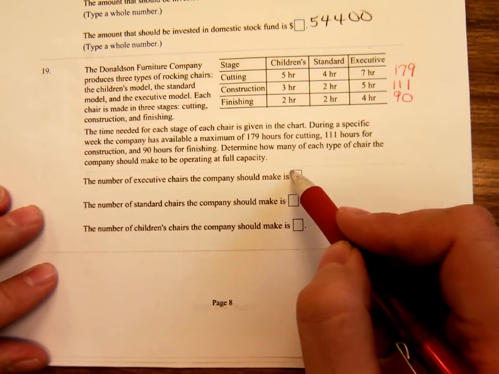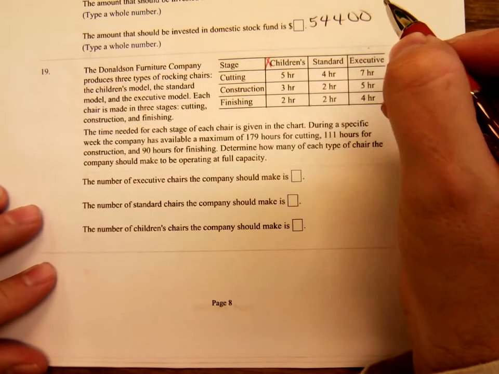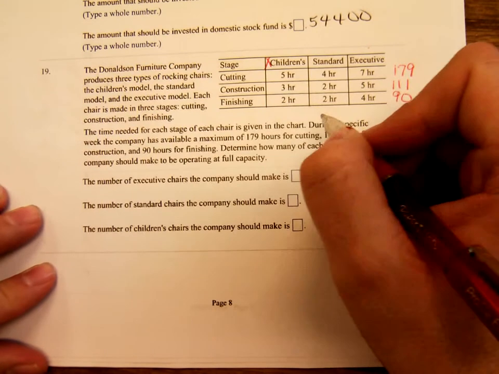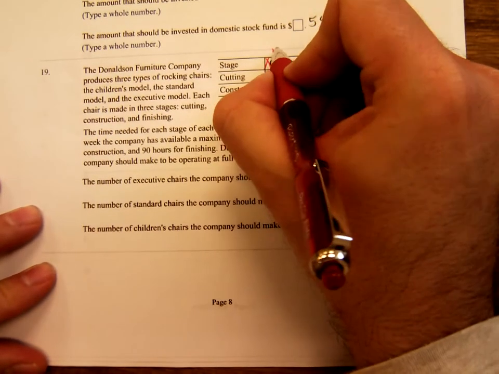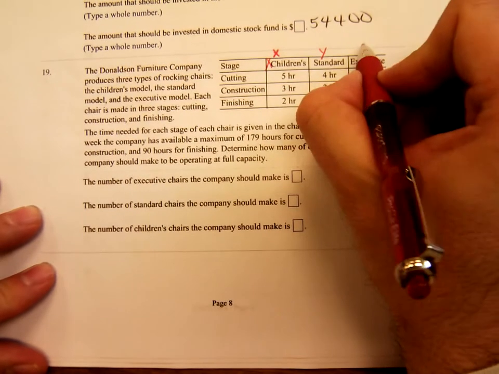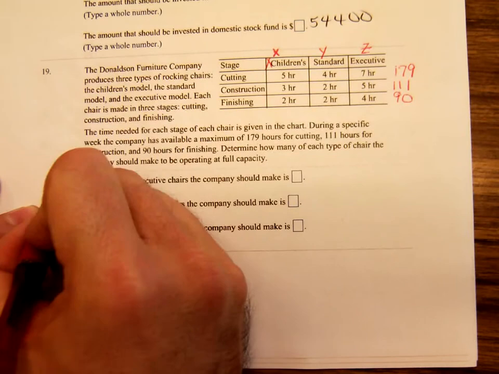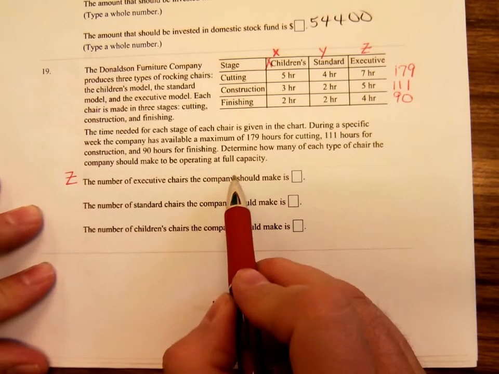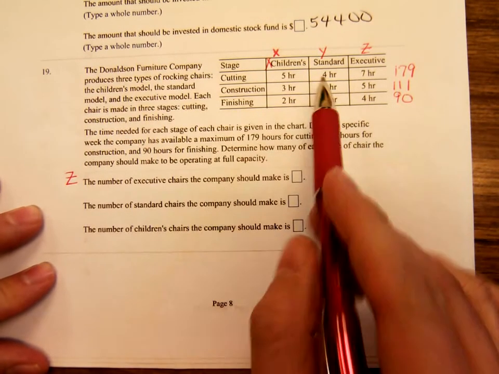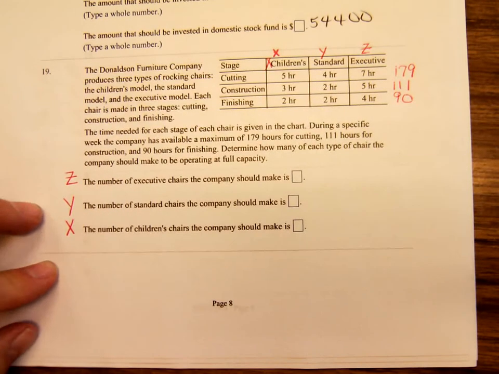I'm using an X for the number of children's chairs, Y for the number of standard, Z. So it's asking, let's make a note. This is asking for Z first, then standard, and then children.